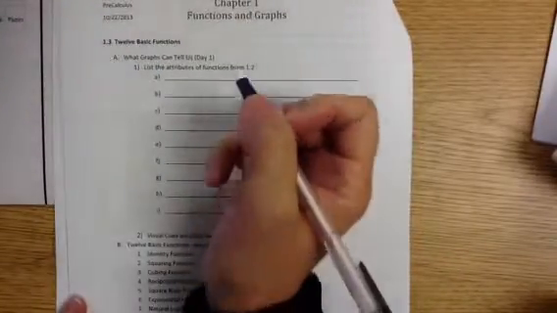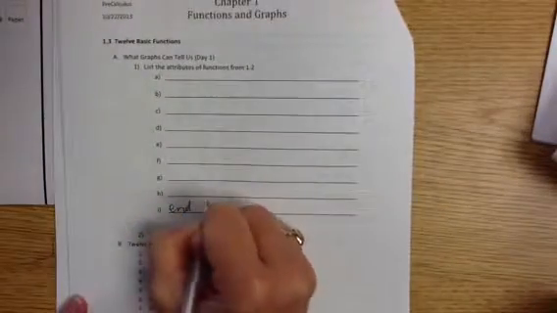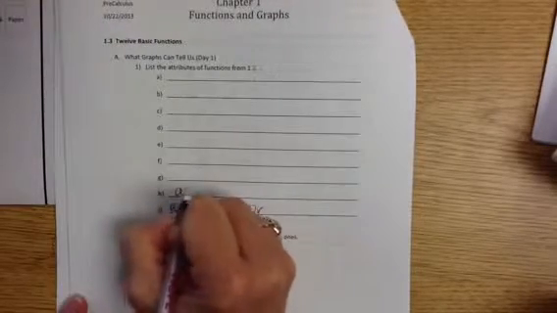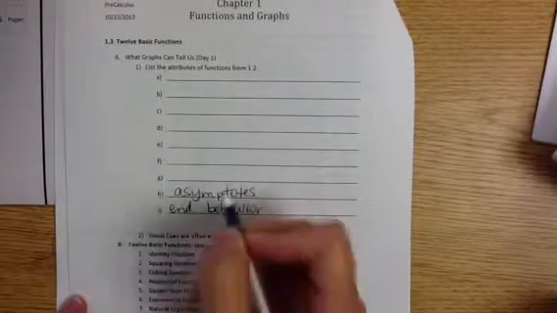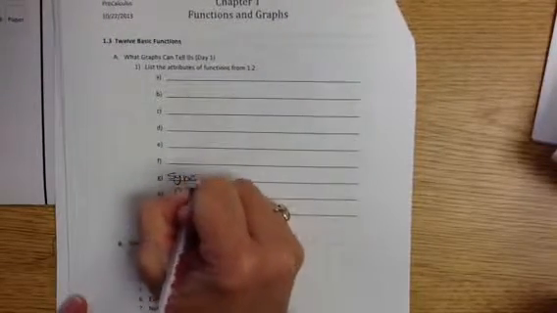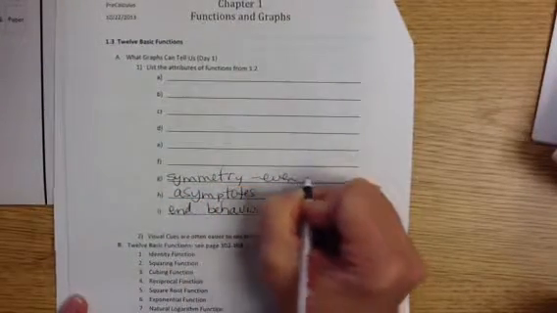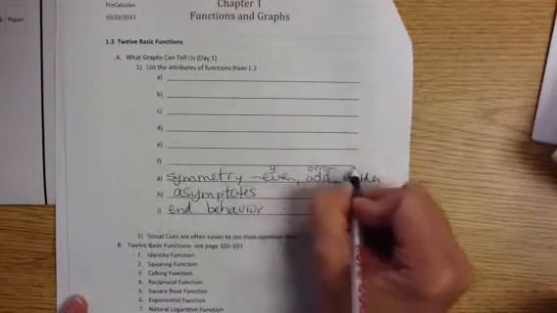Okay, the 12 basic functions. The attributes that we learned from 1.2 have to do with things like end behavior. We also had asymptotes, vertical and horizontal. We also had symmetry, where we are looking at even, odd, or neither, about the y-axis, the origin, and the x-axis.